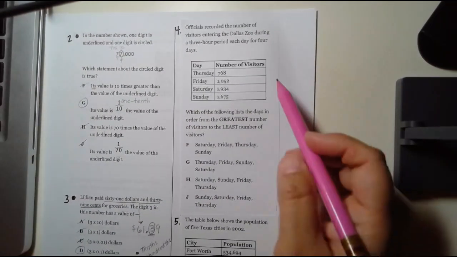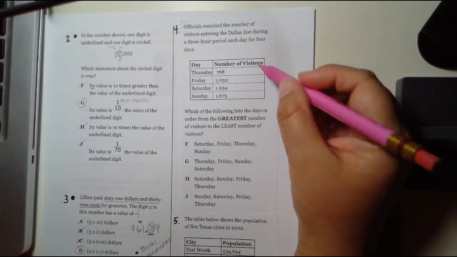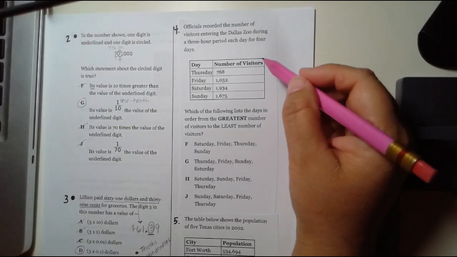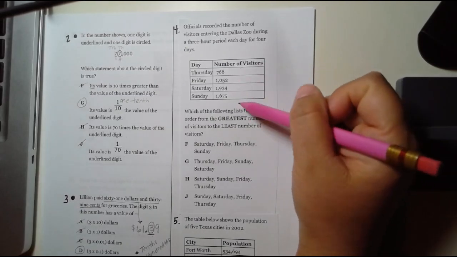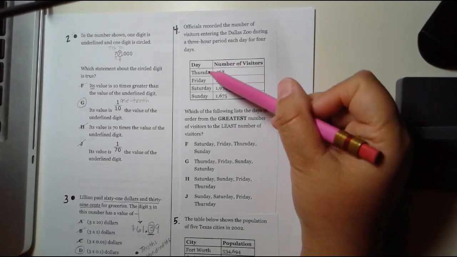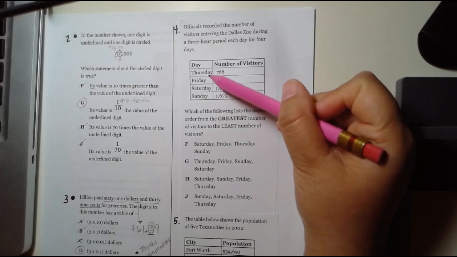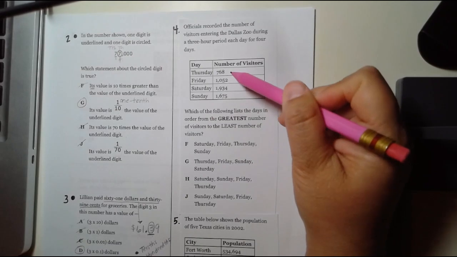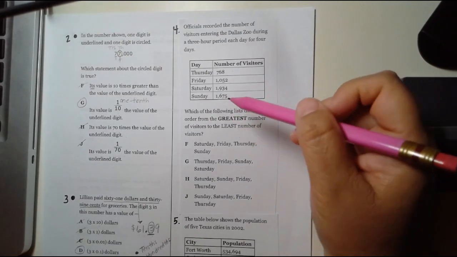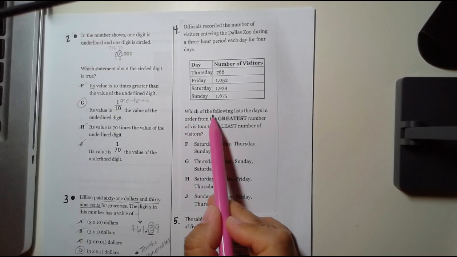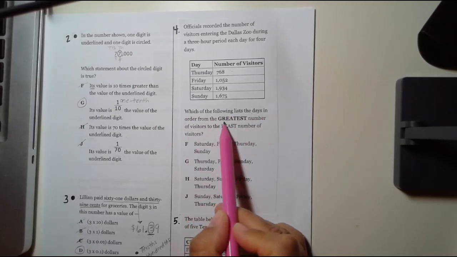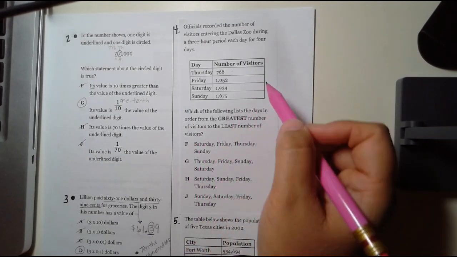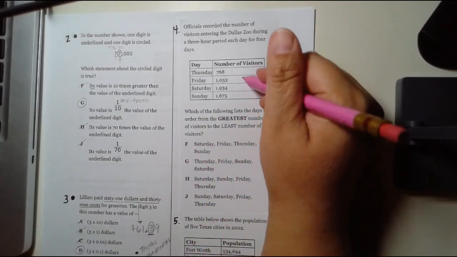Number 4. Officials recorded the number of visitors entering the Dallas Zoo during a 3-hour period each day for 4 days. So they've given me my information in a chart. They've kind of divided it up for me. So we're looking at Thursday, Friday, Saturday, and Sunday, and then the number of visitors on each day. The question asks, which of the following list the days in order from the greatest number of visitors to the least number of visitors? So one thing I could do is I could use a stacking strategy.